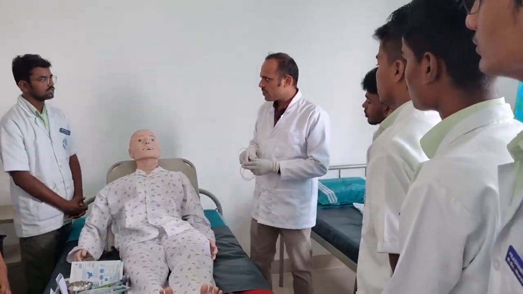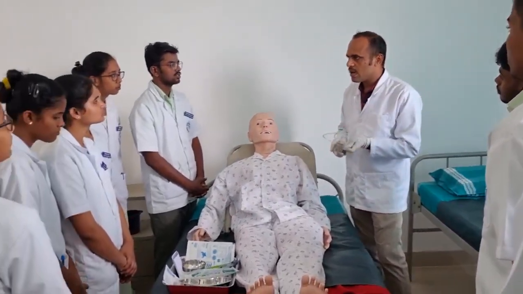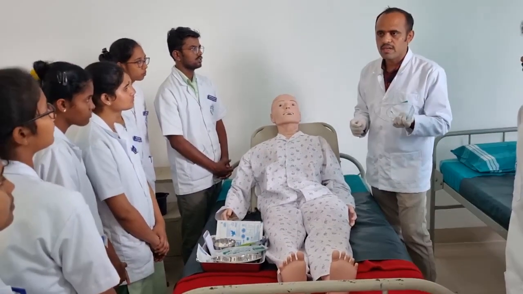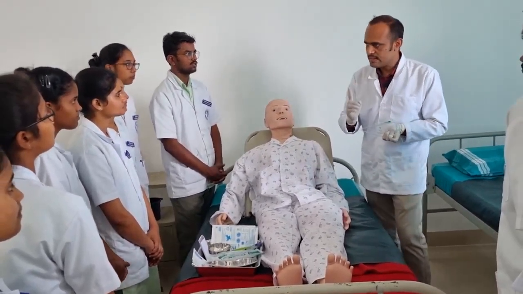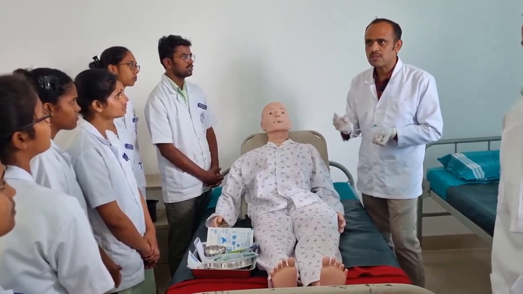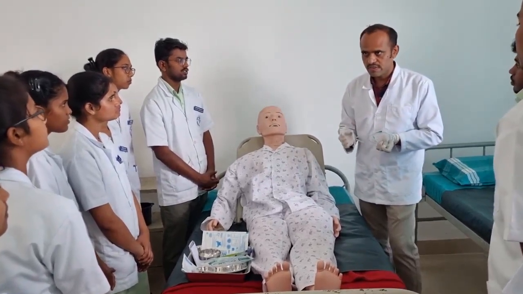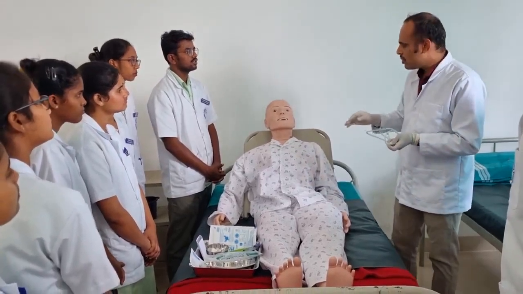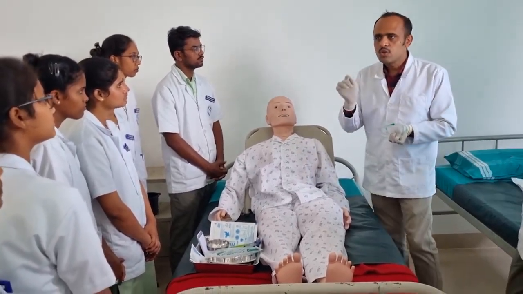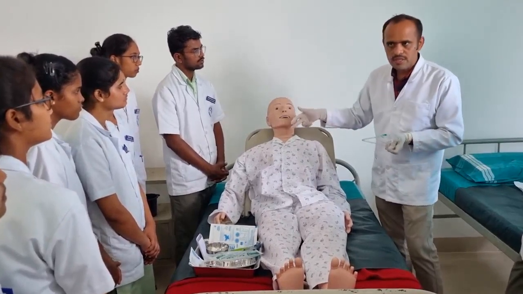The measurement of that NG tube we call in French, that is 1 centimeter is equal to 30 French. While inserting, how will you come to know what length of the tube has to be inside the stomach?